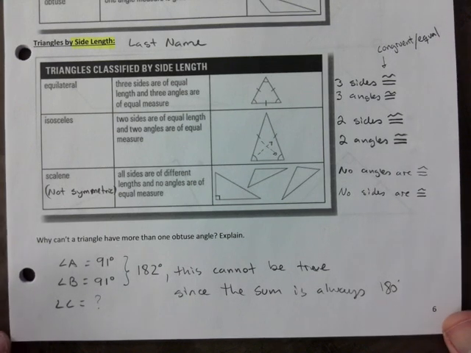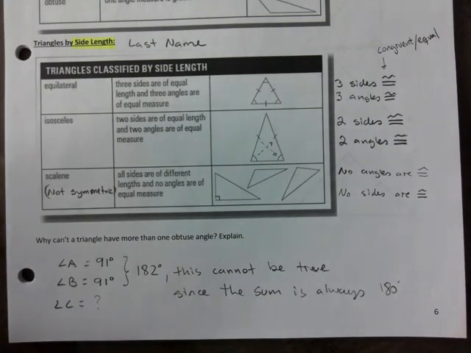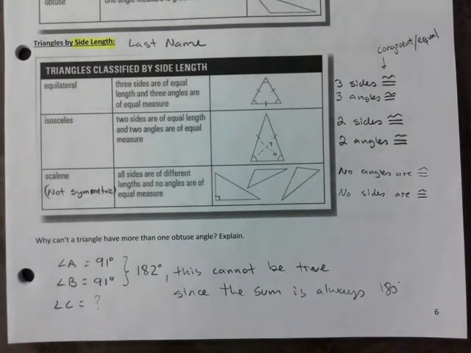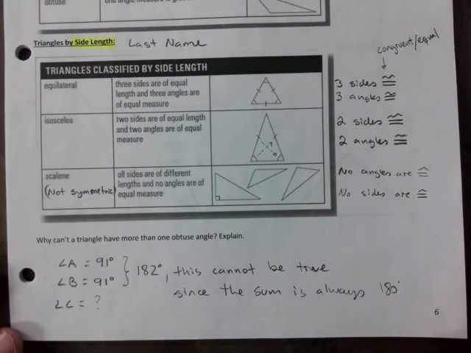I think I didn't emphasize this one point here. One second, I'm going to go back up. Just write this down. I just focus on the right triangle, not the acute or the obtuse. Just want to make sure you understand that.